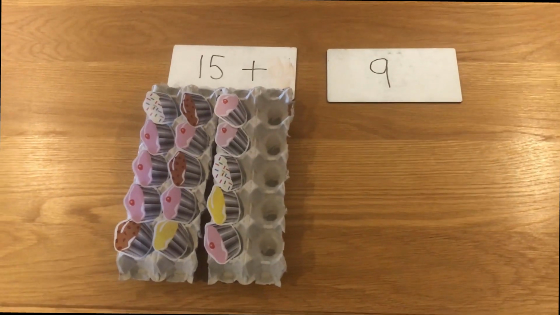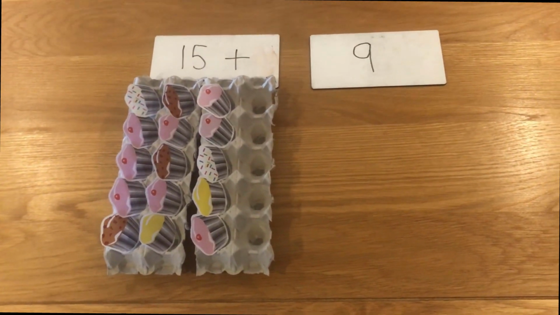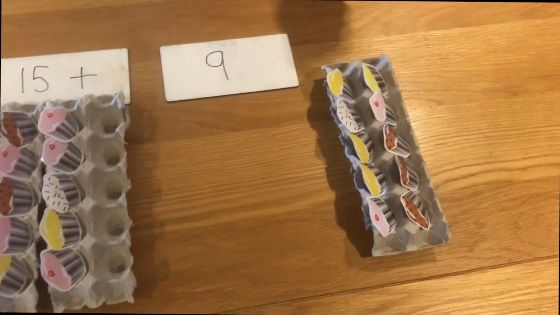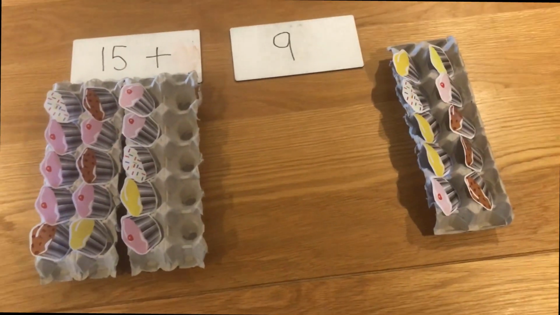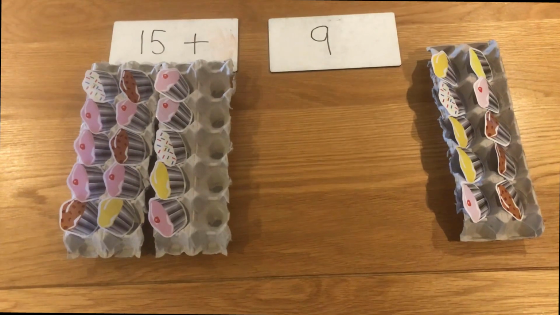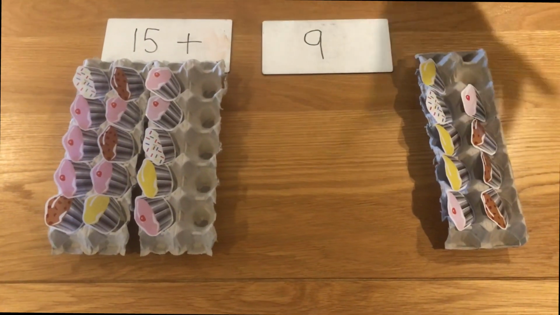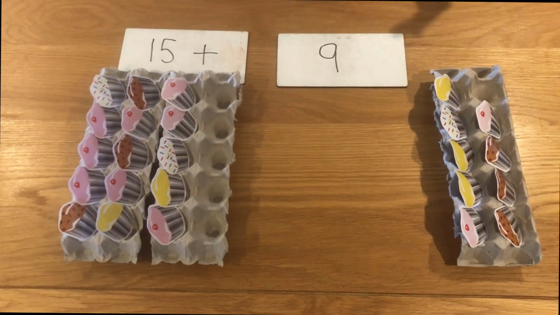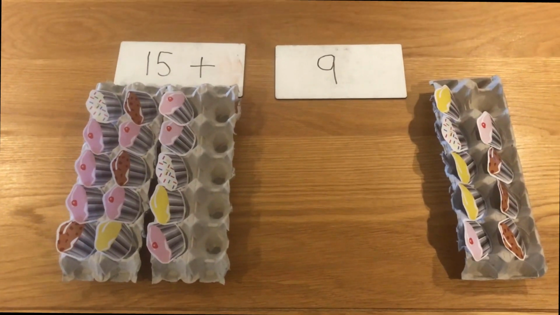Back to our original 15 cakes, and we've got another tray of cakes over here. Now this tray of cakes has got 10 in. What do we know about the number 10? Well, we're being asked to add 9. What do we know about 10? Well, if I take the 1 out, that actually gives us 9. So we could find a different way of working out 15 add 9.